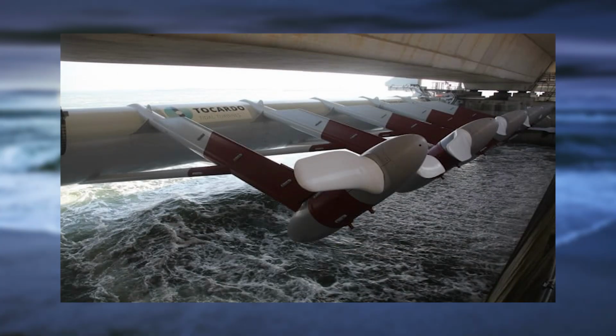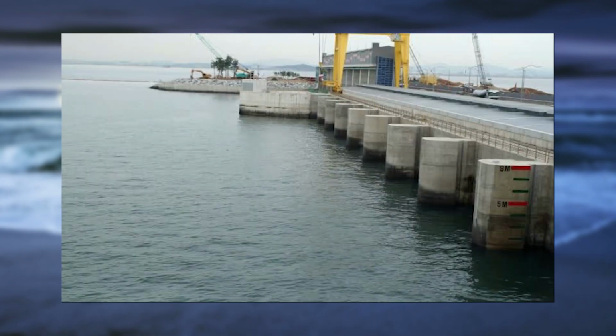Tides are also a source of renewable energy. By capturing the energy from moving water, we can generate electricity. For example, a 3 megawatt tidal project was established at Durgadwani in the Sundarbans of West Bengal to harness this natural force.